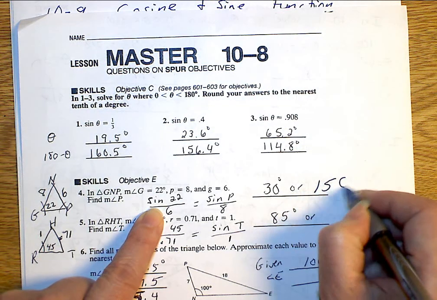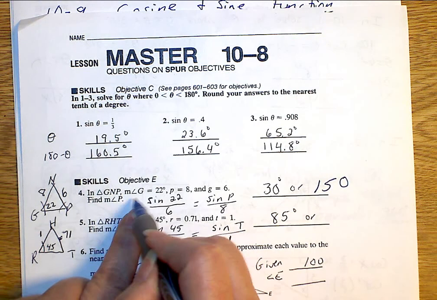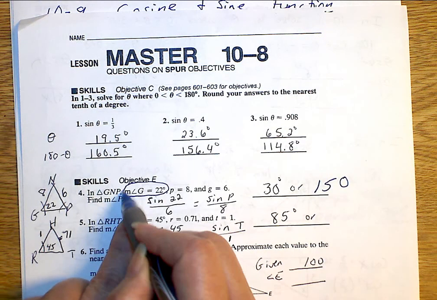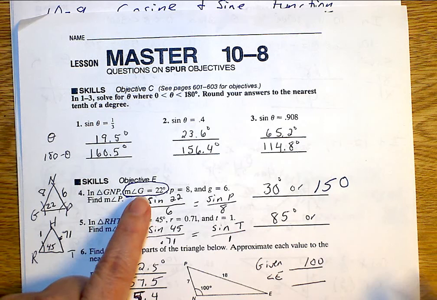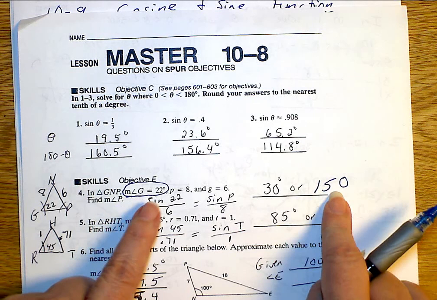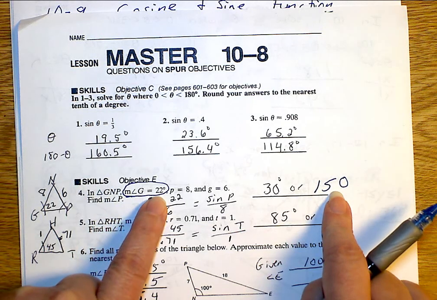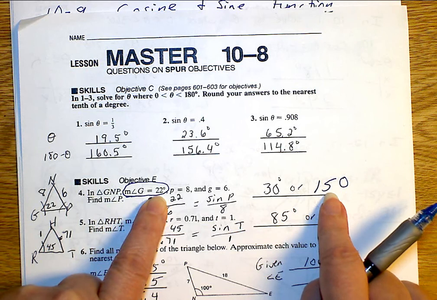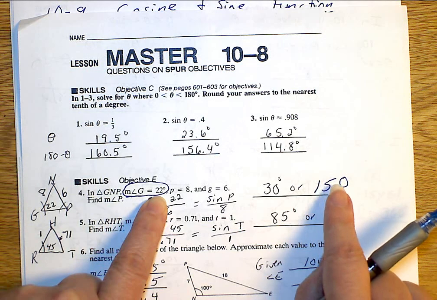Now, you always have to look back at the given angle. So, does 150 plus 22 add up to less than 180? Yes. Since it adds up to less than 180, a second triangle could exist, or does exist.